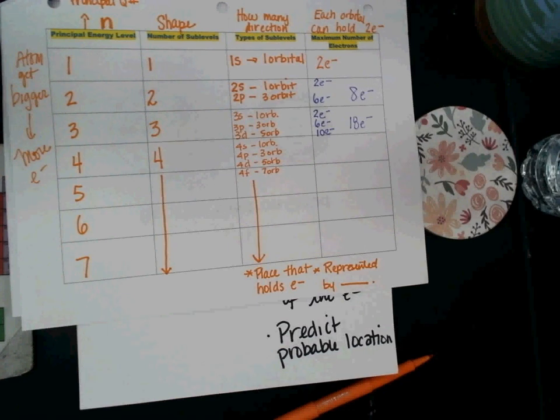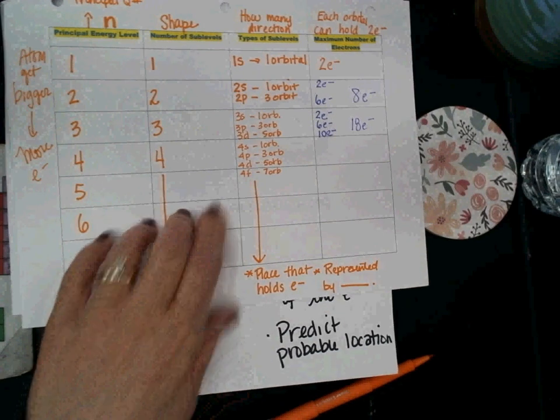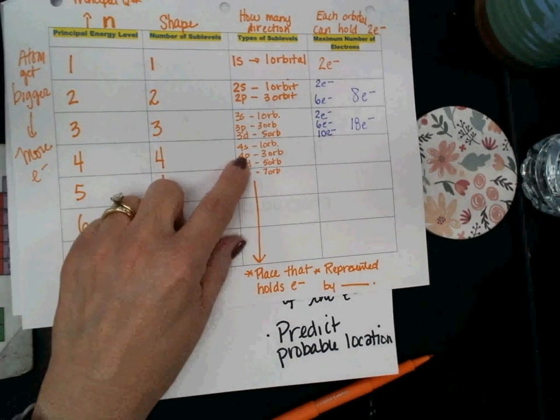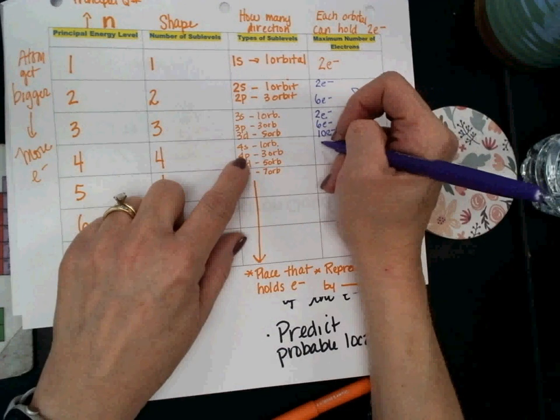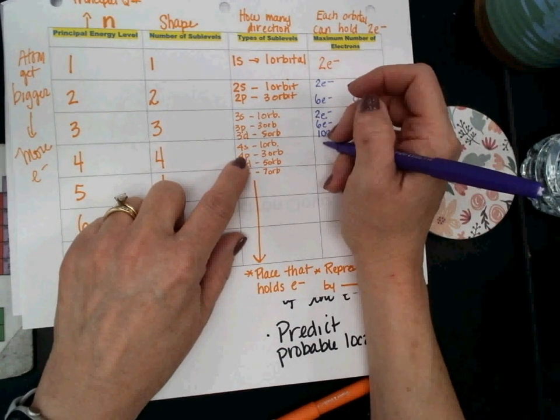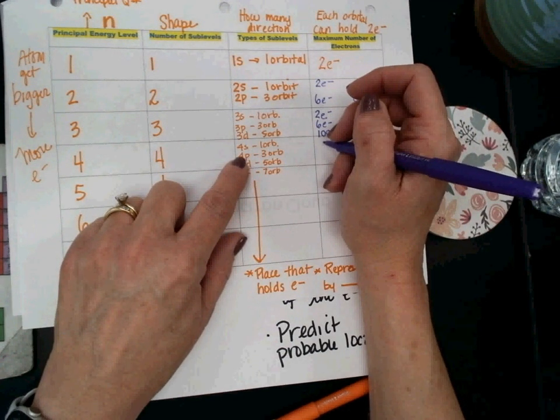When you've got it, stand up. Okay. Tell me how many electrons are in 4s, Riley.